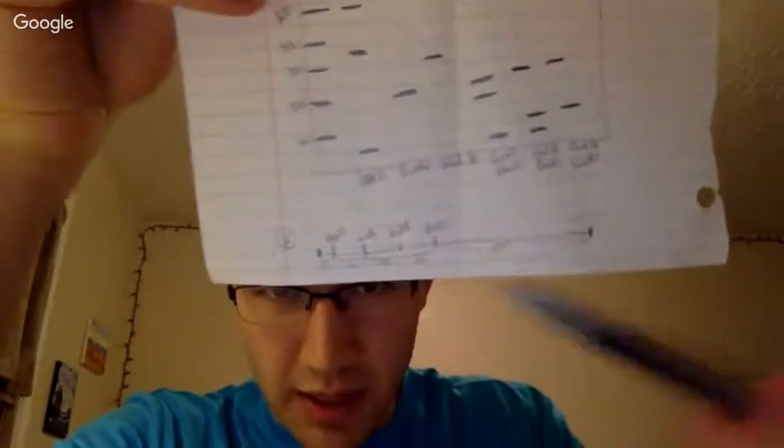For number 4, this is our work. And A pretty much asks you to draw the agarose gel electrophoresis, and we drew it according to the table that we're given. B says draw a linear restriction map that indicates the location of those enzymes. And this linear restriction map is the one that's on the bottom here for B.